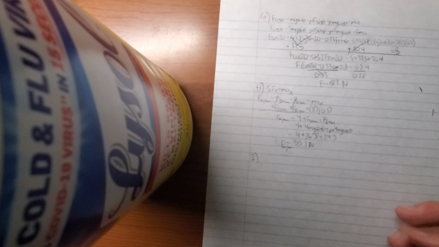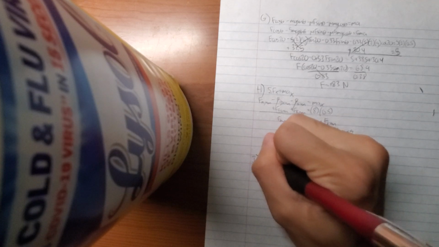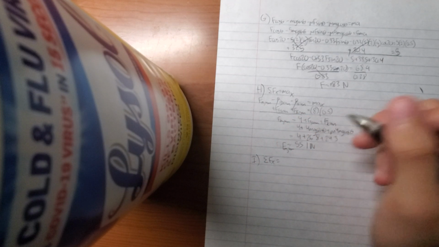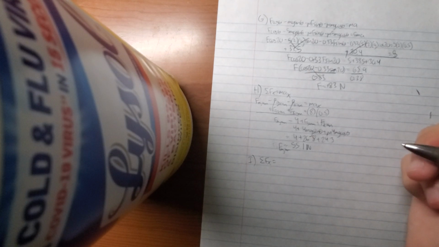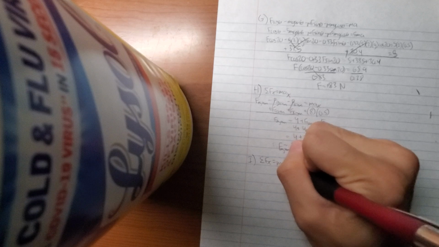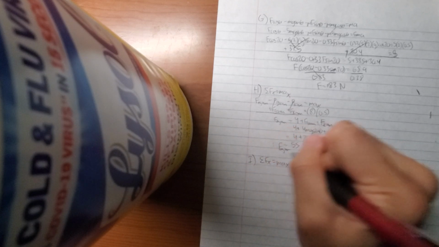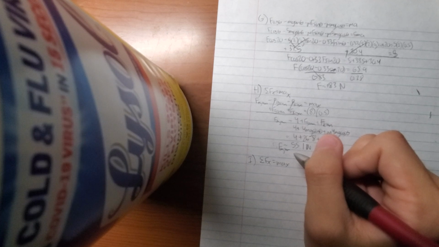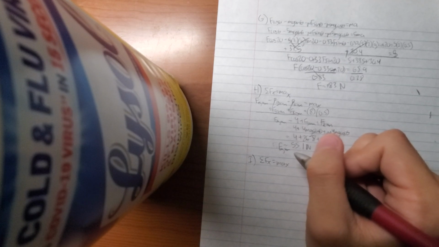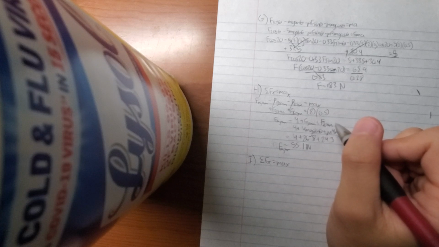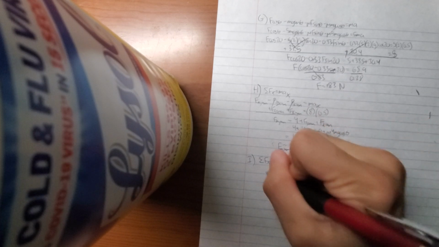So if you switch the order of the blocks, this will change the... Let me just show you. So we're basically gonna look at the second block, but this time it's just gonna be m.